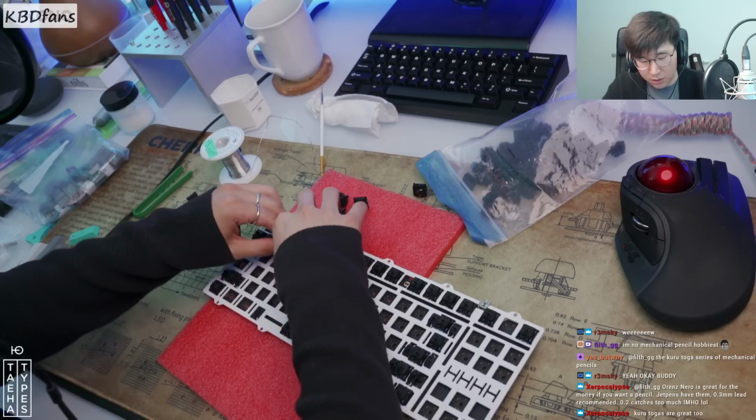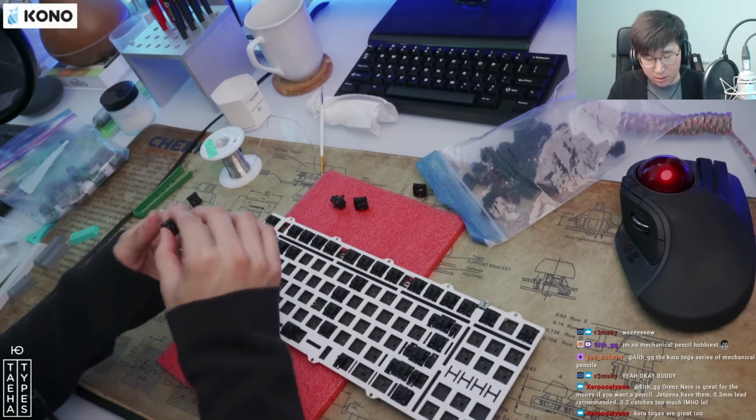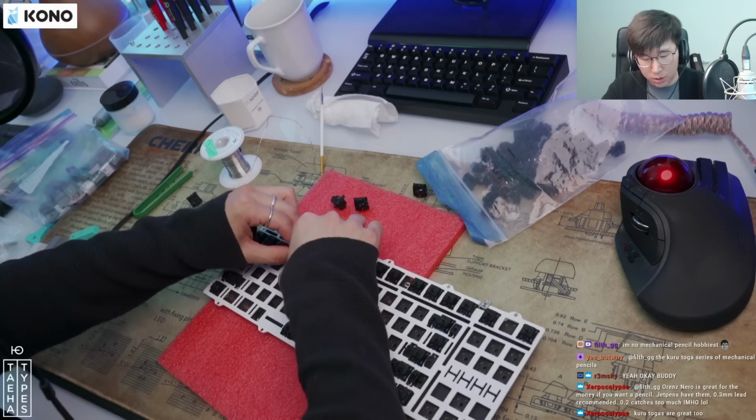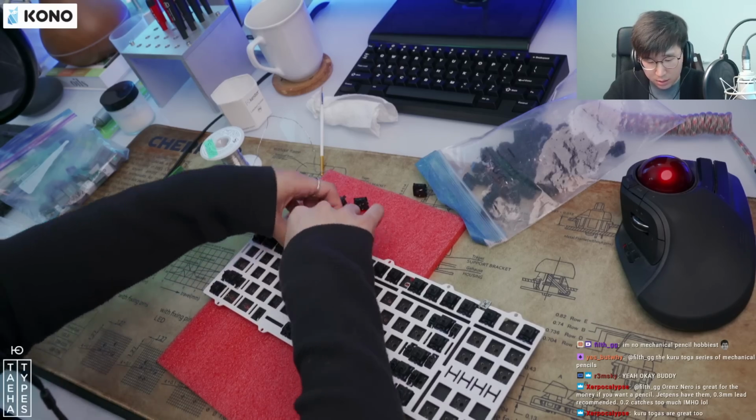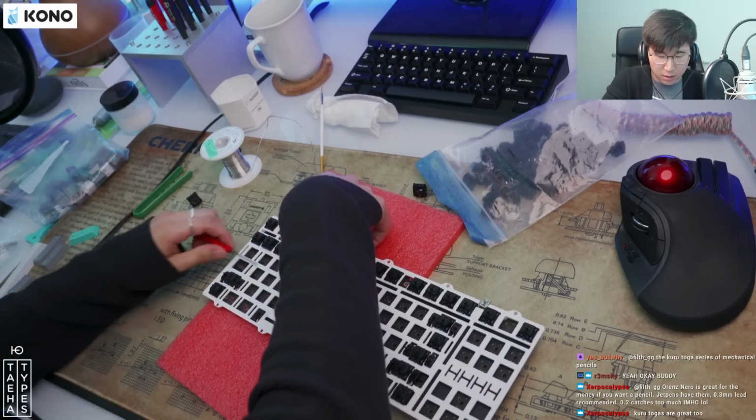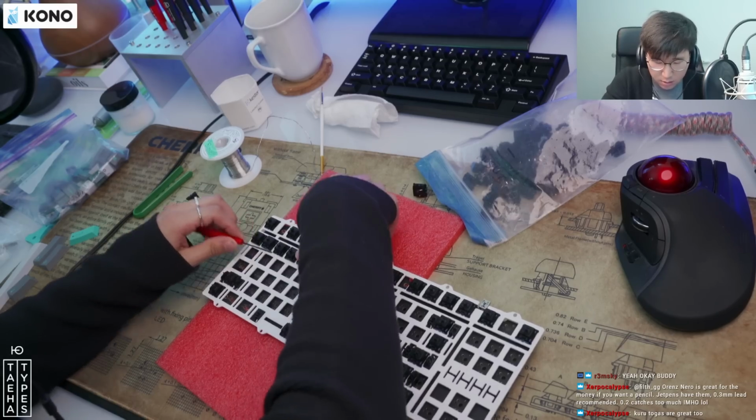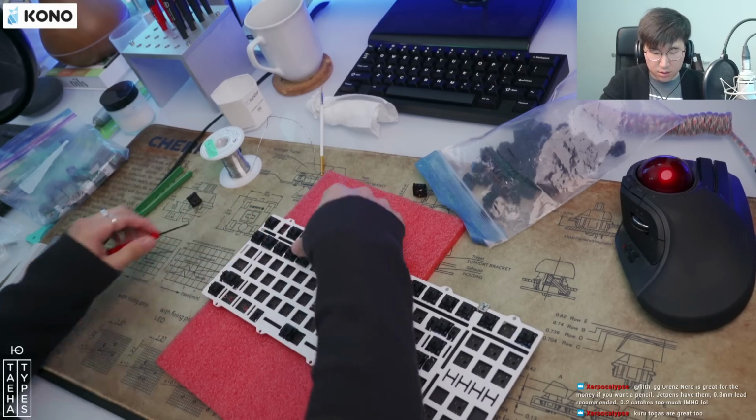Yeah, in hindsight, I should have just put all the switches on the plate and then lifted the PCB onto it.